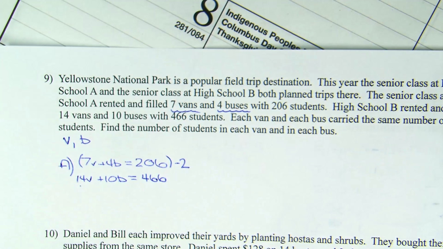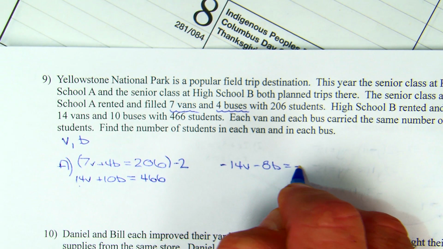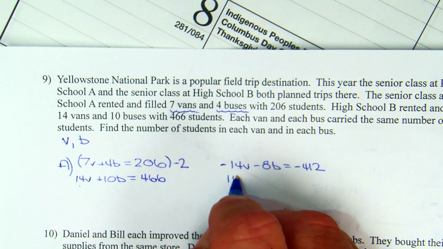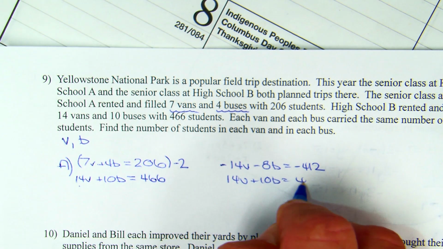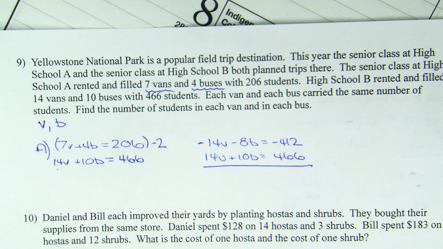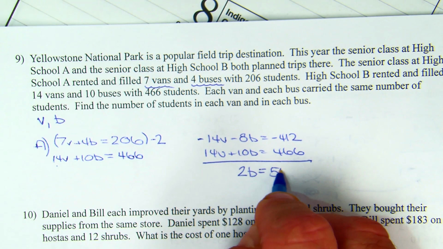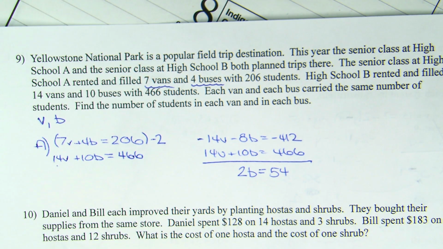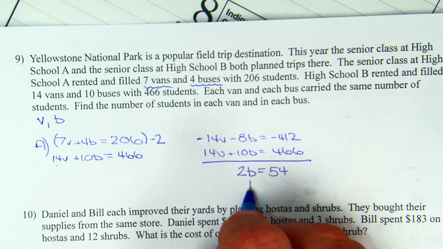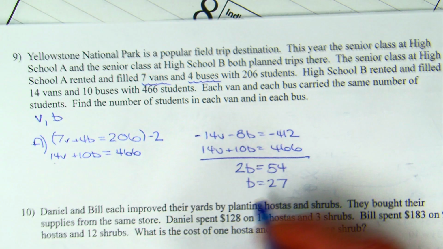All right. So I'm going to multiply that top one by -2. I get -14v minus 8b equals -412. 14v plus 10b equals 466. And then I'm going to add straight down. 2b equals 54. How do I get rid of a multiplication by 2? And b equals 27. So how many people go on a bus? 27.